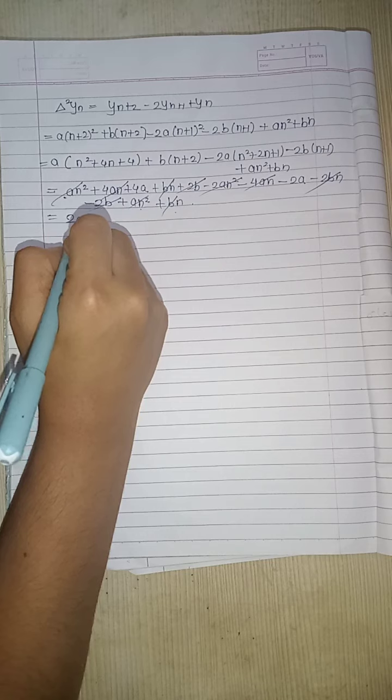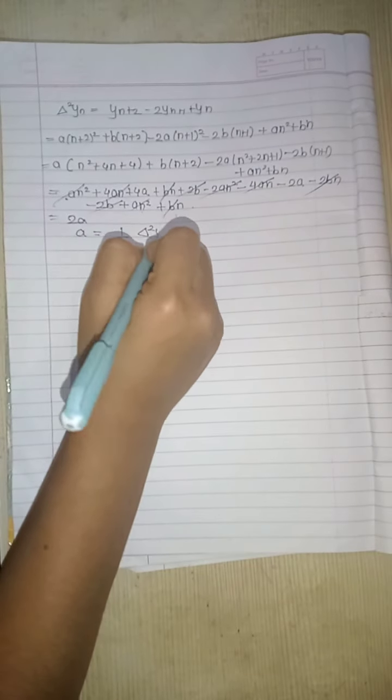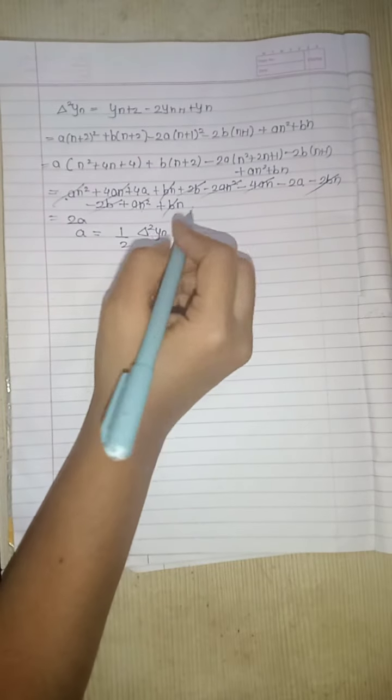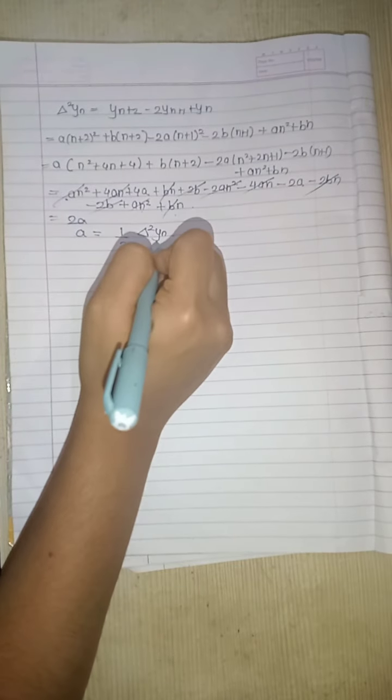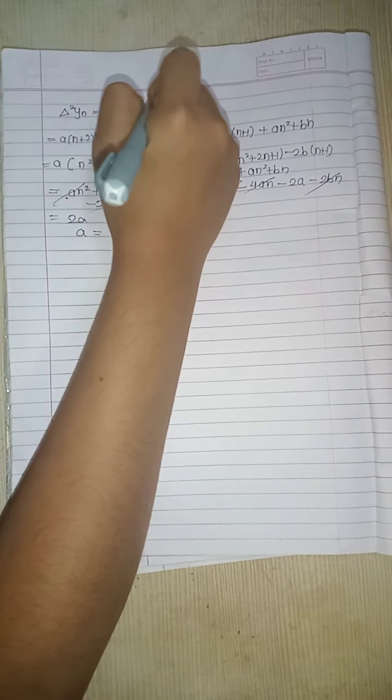So from this you can find the value for a, which is nothing but 1 upon 2 delta square yn.